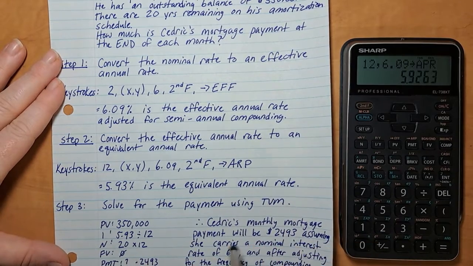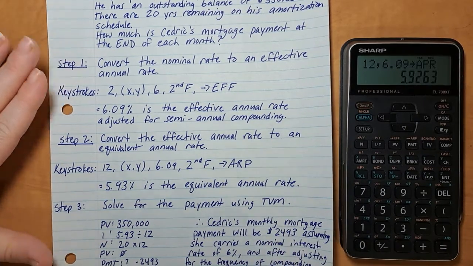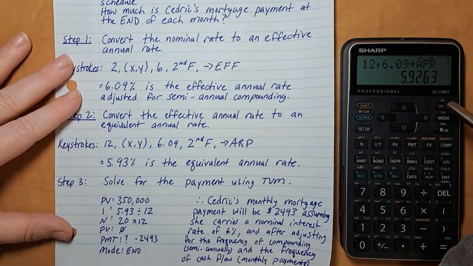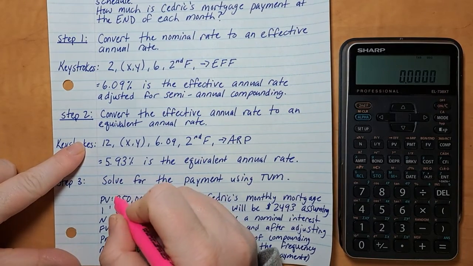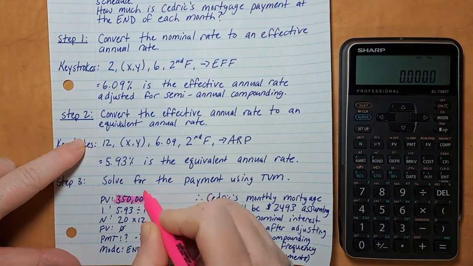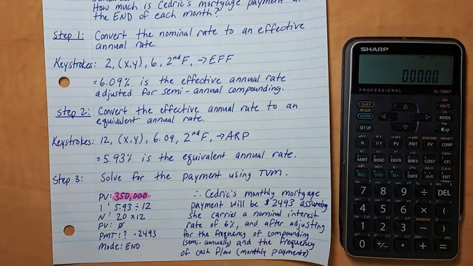So now we can solve for the payment that he's going to make each month using the TVM equations. So here we go. The PV, present value of the mortgage, is $350,000. That's where that value comes from.